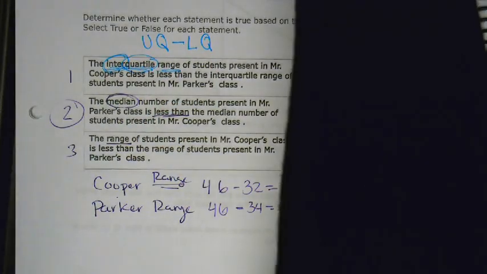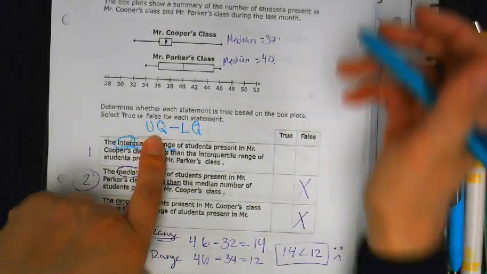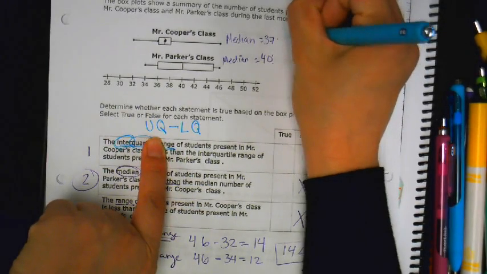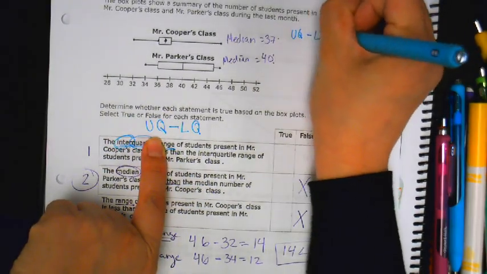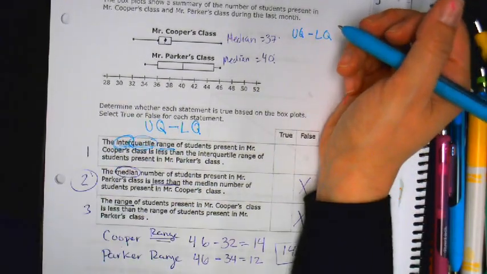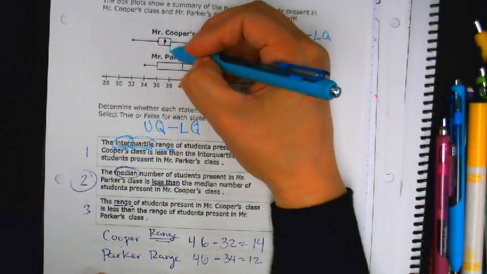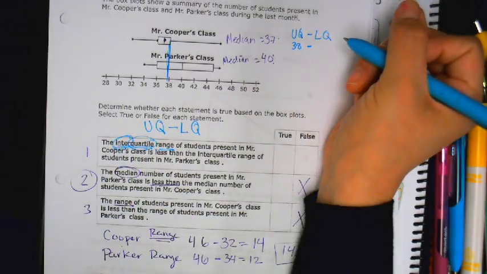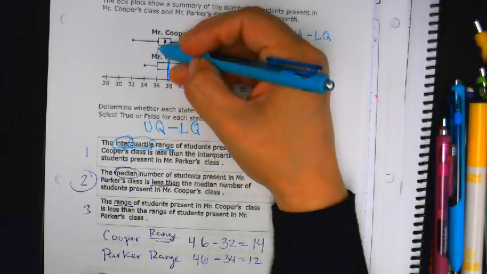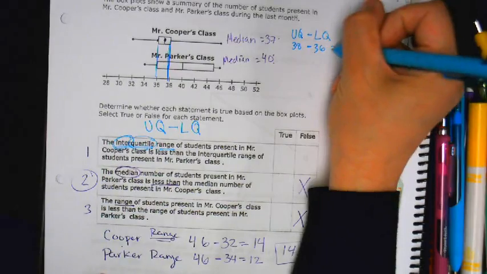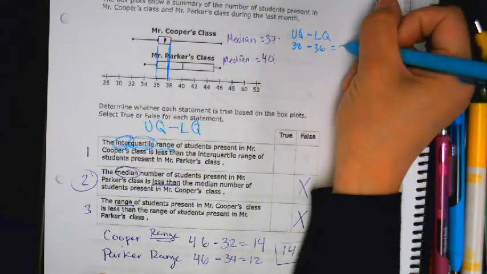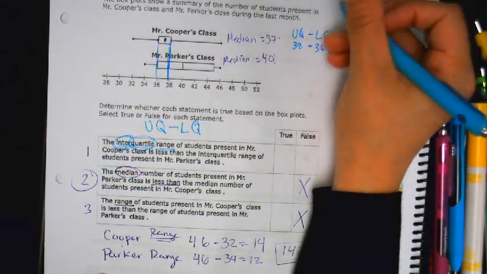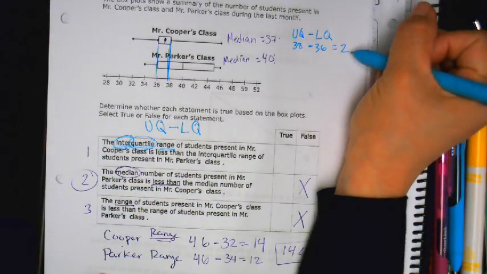All right, let's do it. Let's go on top. For Cooper, what's the upper quartile? 38. What's the lower quartile for Cooper? 36. What does that equal? 2. That would be the interquartile range, 2.